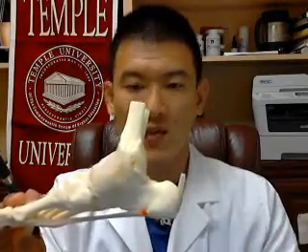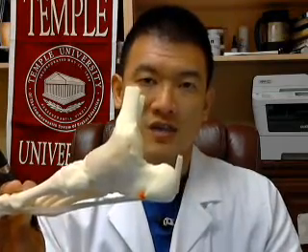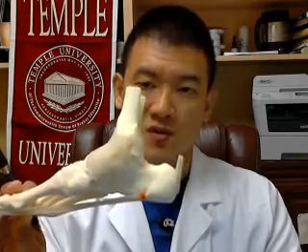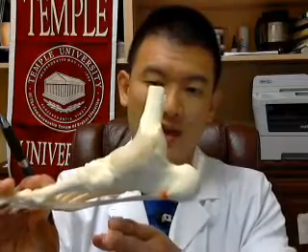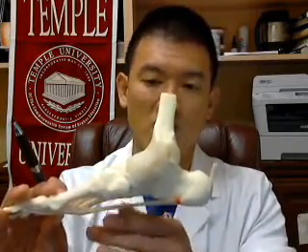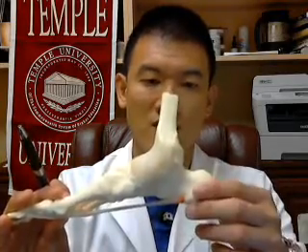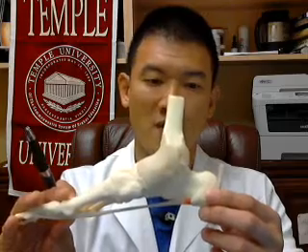Some people get away with just an injection and it goes away in about 2 weeks, but the majority of the time it's going to take 4 to 6 weeks of aggressive treatment with physical therapy, injection therapy, non-steroidal anti-inflammatories, and orthotic therapy. Orthotic therapy is not your shoe store type of inserts where it just protects the arch. You really need a true orthotic from a podiatrist.